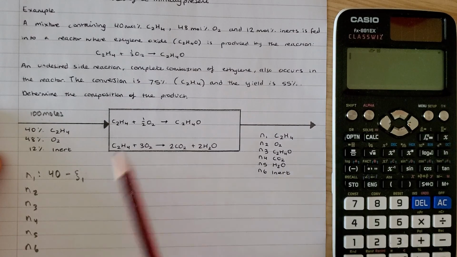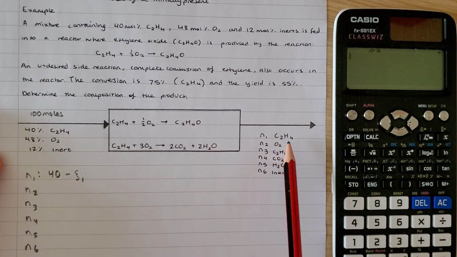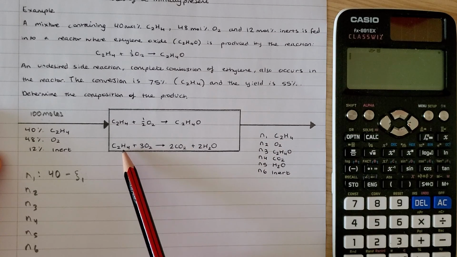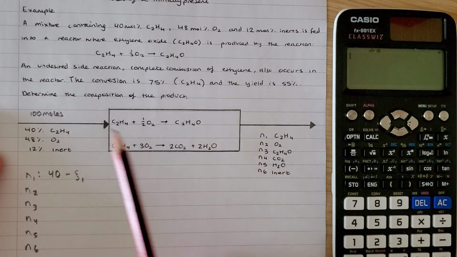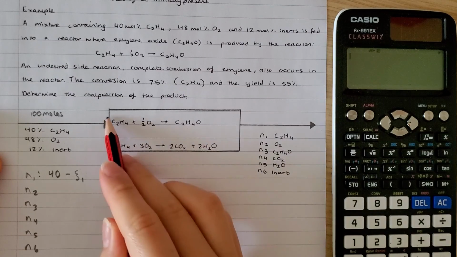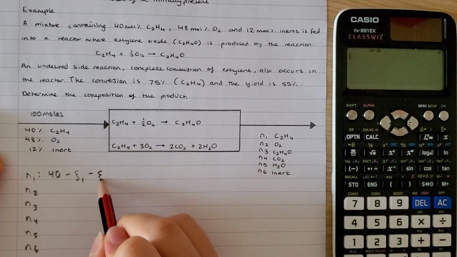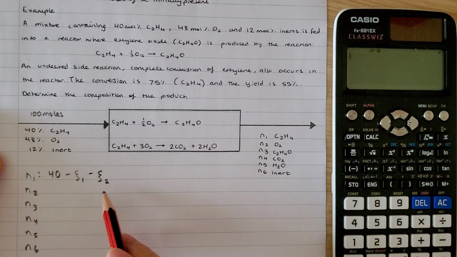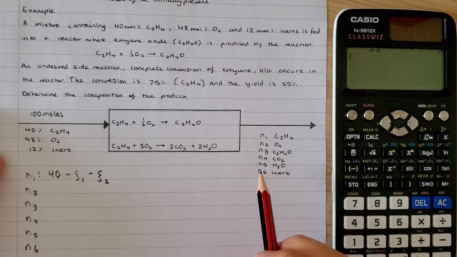So we don't know if all of the ethylene reacted, which is why we denote it by the extent of reaction 1. Now, ethylene also reacts in the side reaction. Even though it's undesired, it still reacts. So the coefficient of ethylene here is still 1, so minus extent of reaction 2. Now we do the same for all of these species.